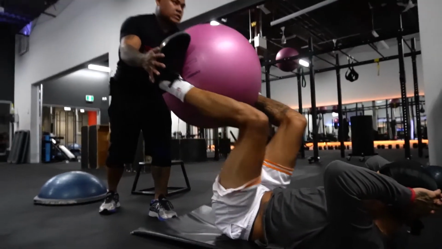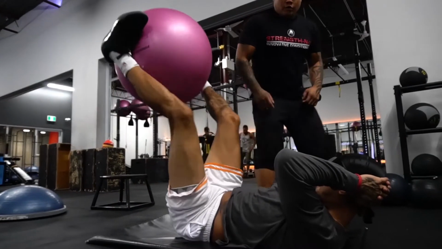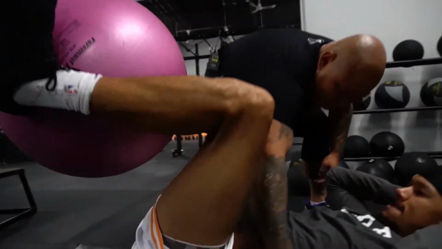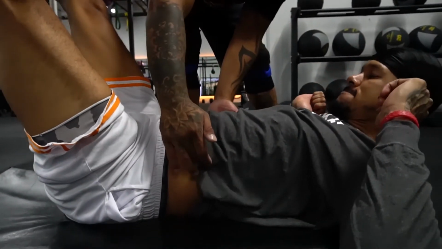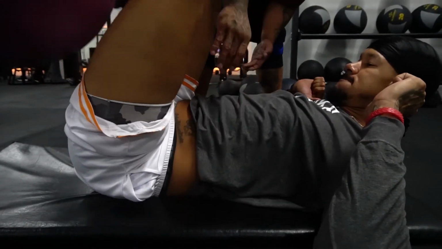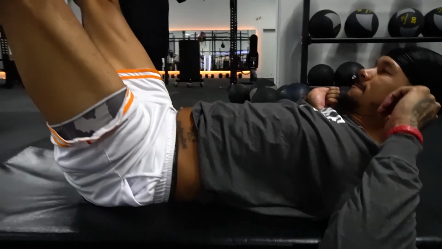Nice and slow. You will activate a lot of core muscles in this. Your main goal, obviously, you want his lower back to be pressed right down to the ground. If that's the case, then that means he is triggering and firing his inner core, otherwise known as your transverse abdominis.